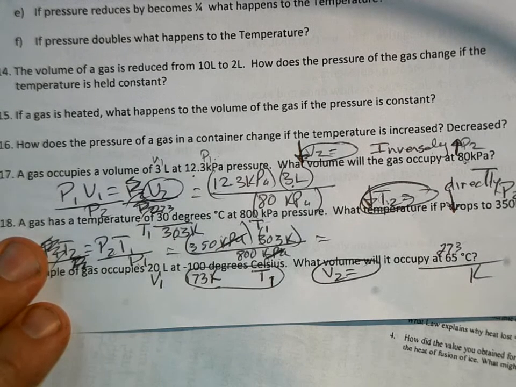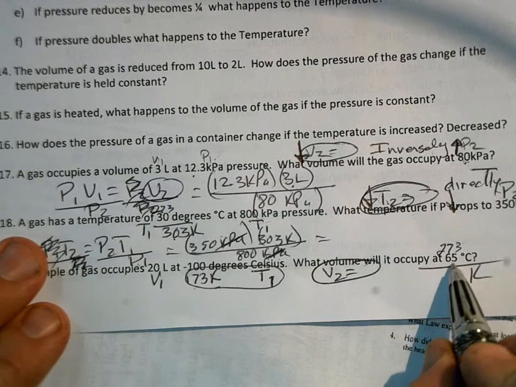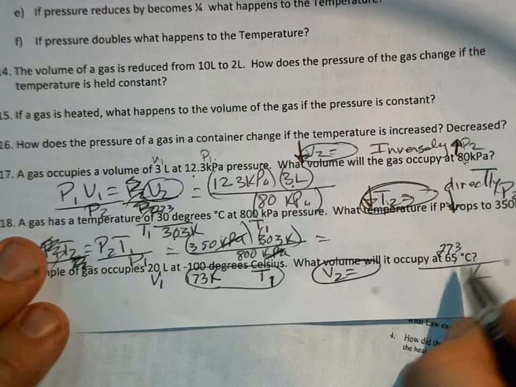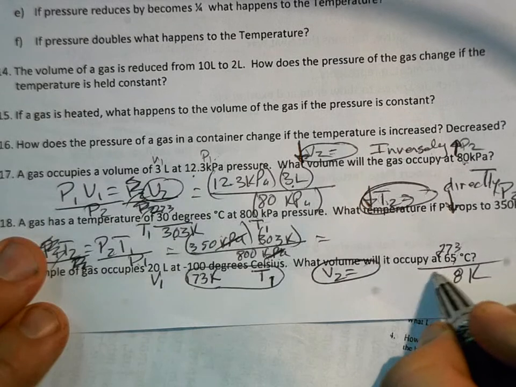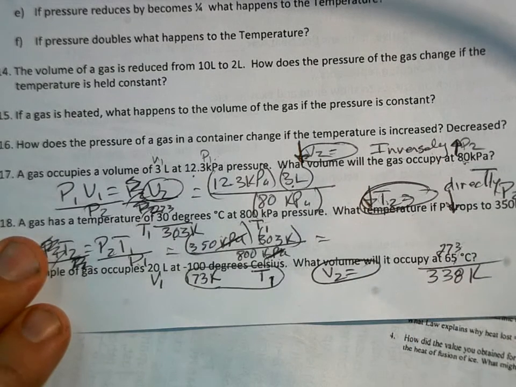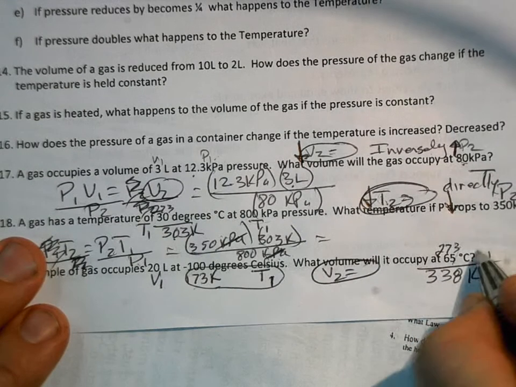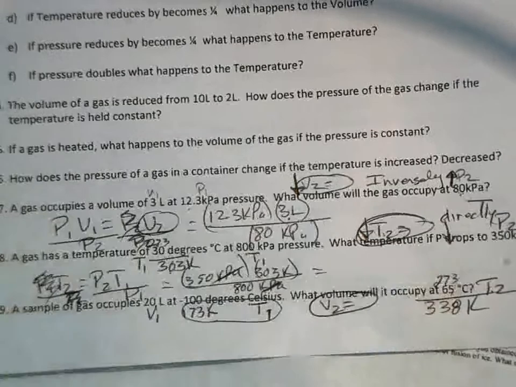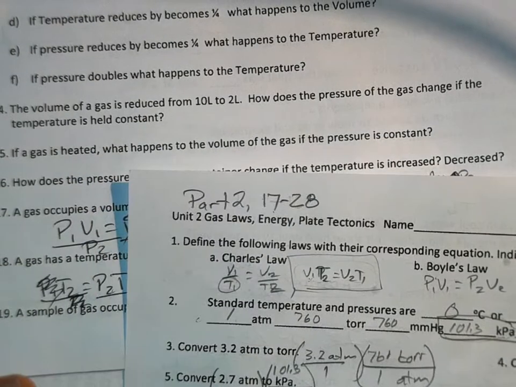Nobody did this problem? Nobody can tell me right now what your kelvins were down here? Okay, what's 5 plus 3? 338. Okay, 338. That agrees. Yeah, I agree with that. And this is temperature 2. Now, this is temperature and volume. This is our friend Charles's law.